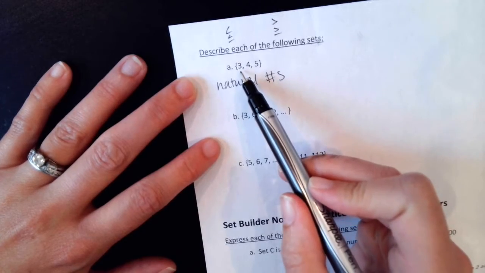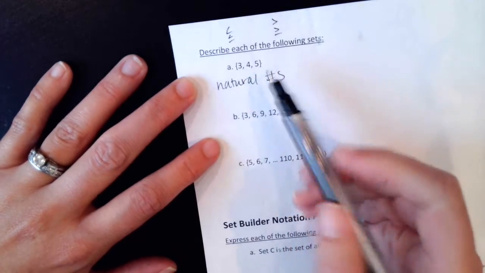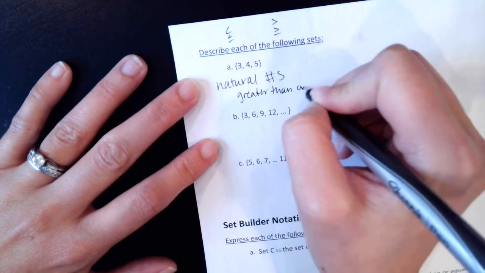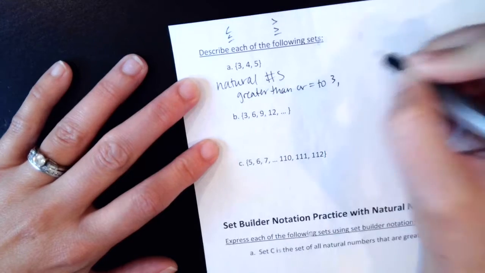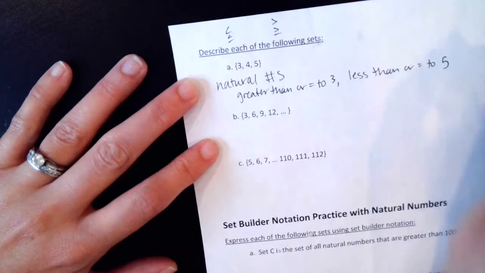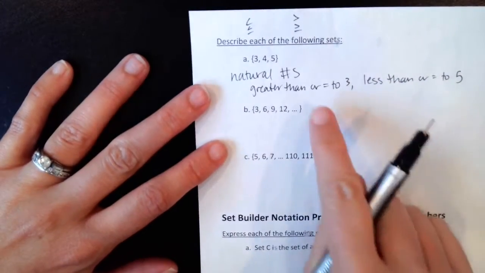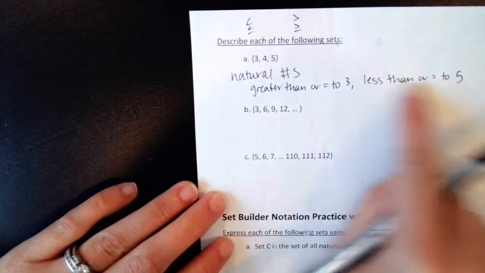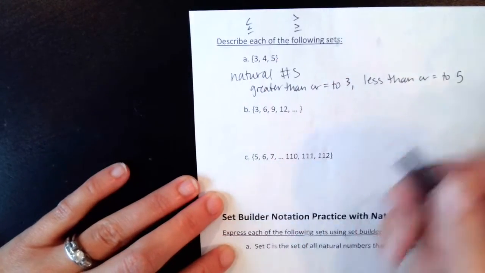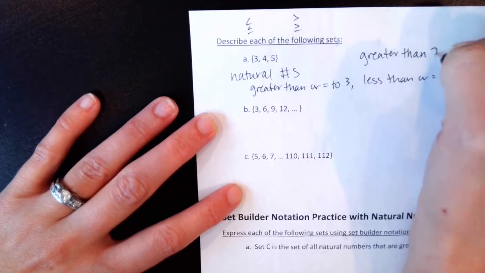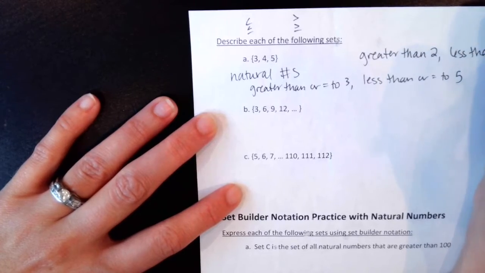So if I was going to say this set for me, I would say greater than or equal to 3, less than or equal to 5. That's what I would say. I would say greater than or equal to 3, meaning the 3 is included, less than or equal to 5, meaning the 5 is included. But if you wanted to, you could say greater than 2 and less than 6. So you can say that also.